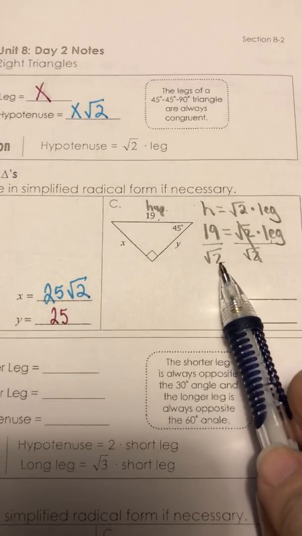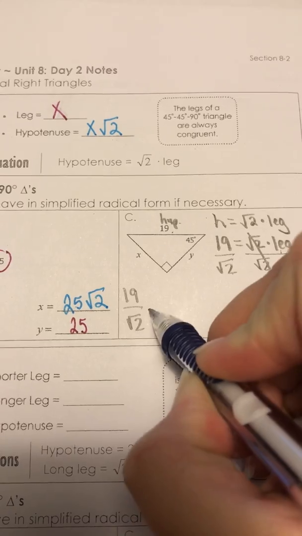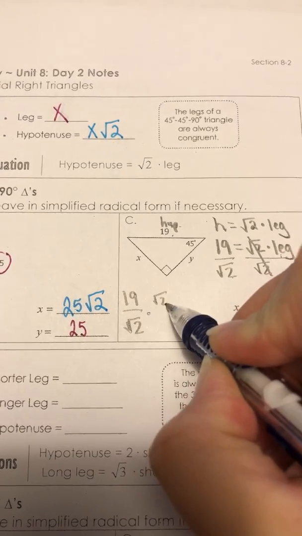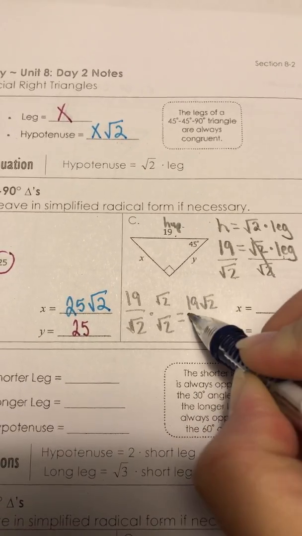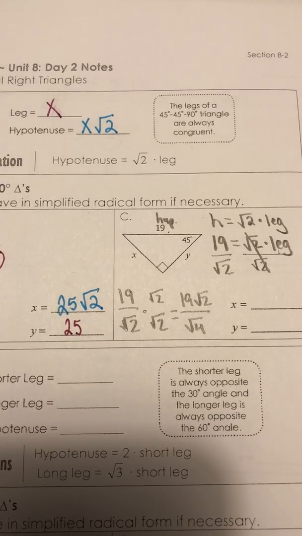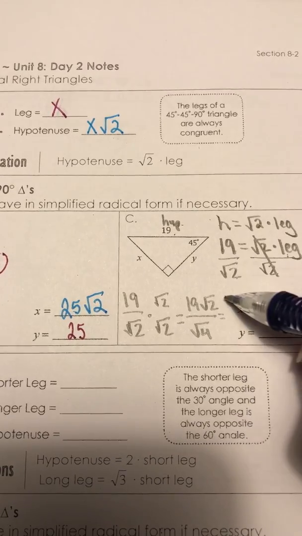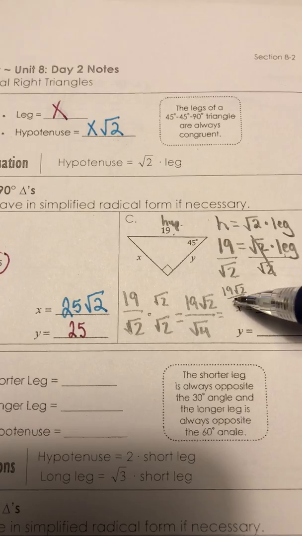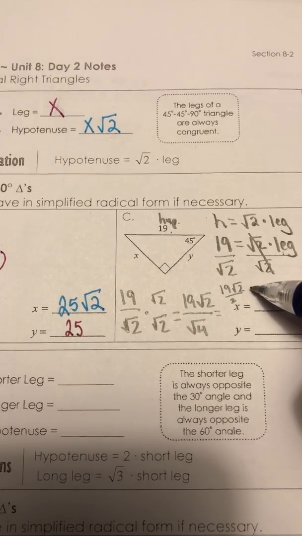Now, we can't have an irrational number, so we need to multiply the numerator and denominator by radical 2. So 19 radical 2 over the square root of 4. Okay. Now the square root of 4 is 2. Okay, and that can't reduce. So the whole point of this was to figure out the leg.